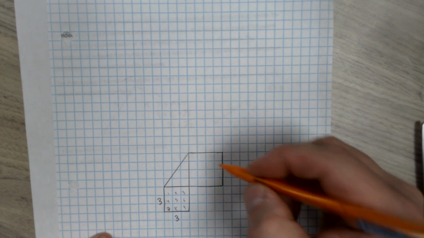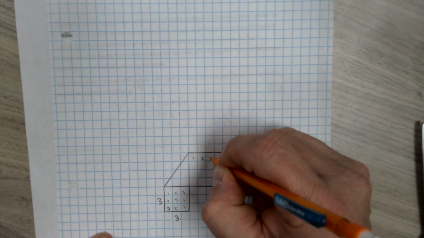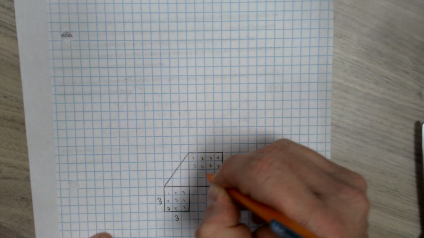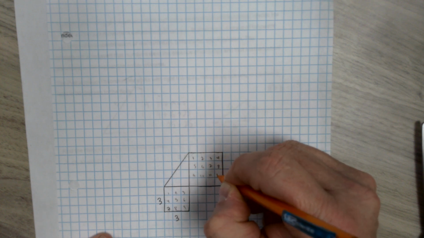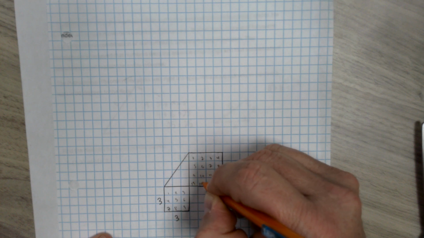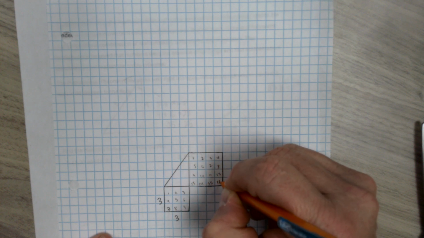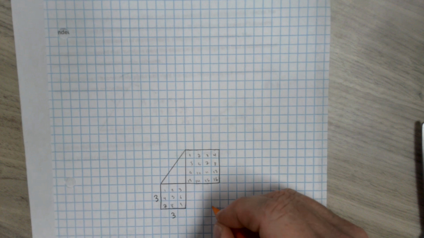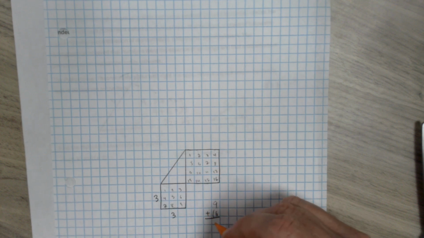Now we've made a 4 by 4 square, and so if we kind of number these 4, 5, 6, 7, 8, 9, 10, 11, 12, 13, 14, 15, 16. We can see that that has 16 squares. Now, these 9 squares plus these 16 squares, if you add them together, is a total of 25.